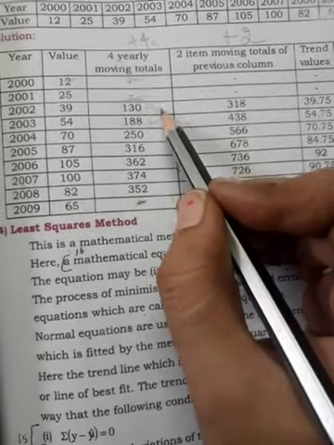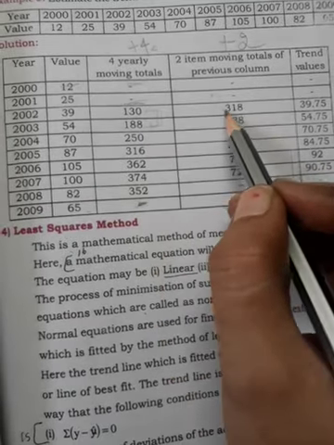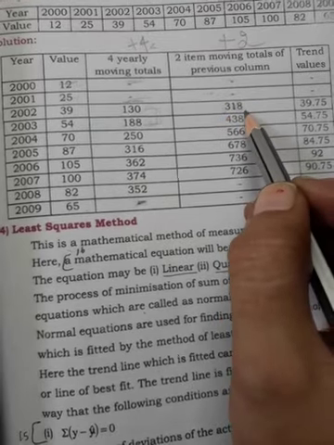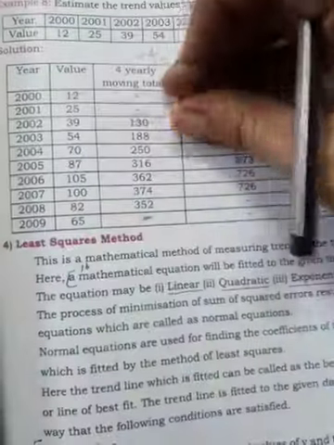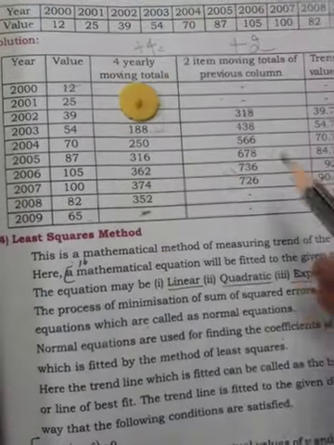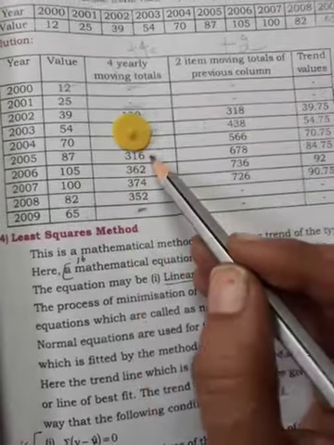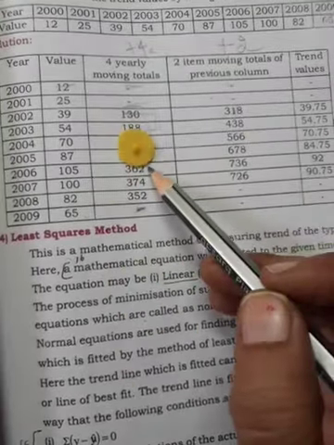So 130 plus 188 is 318. After leaving 2 rows, you start by writing the first number, then close that number, the 130. Now add these two numbers and write the result, then close the next number. Add these two numbers and write, then close the number. 316 plus 362 is 678, close this number.